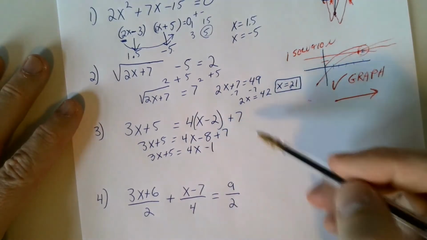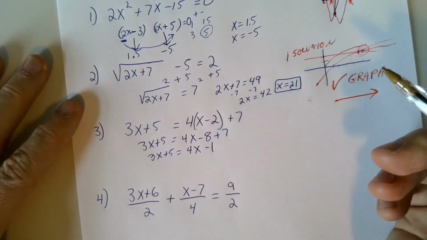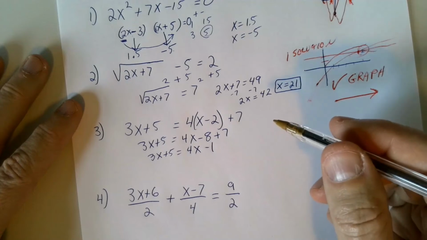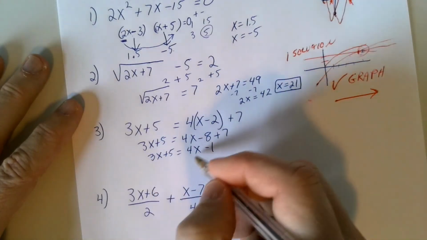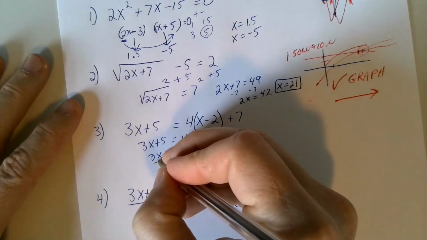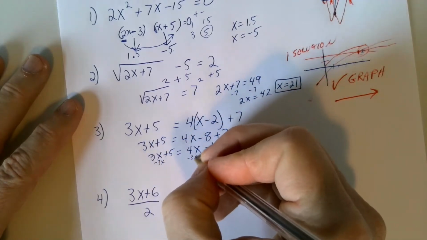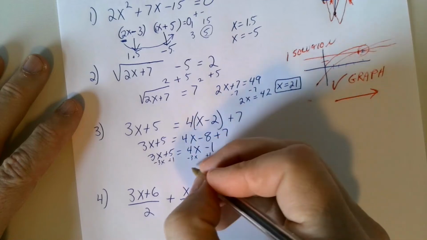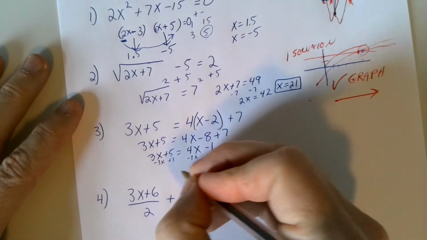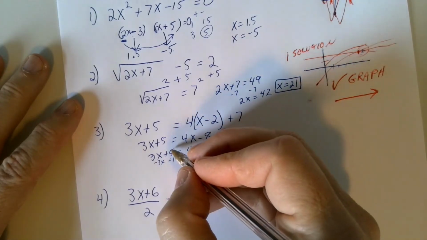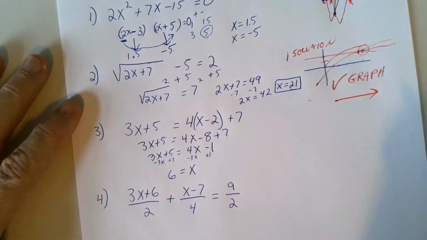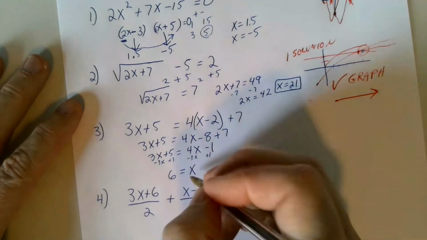Don't have your mistake be there. Don't make that a +1 or something like that. Make sure you do it all the way through. So move the smaller x always to the bigger x's side. So I'm going to -3x. Now +1 minus 3x, and then +1, and you'll see 4x minus 3x is x equals, and then over here 5 and 1 is 6, x equals 6.